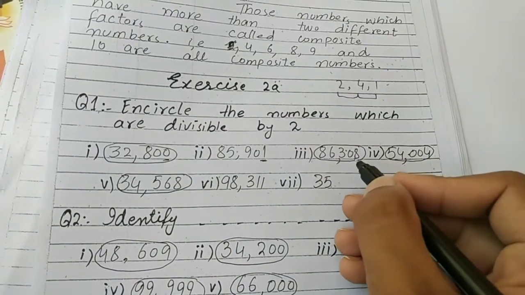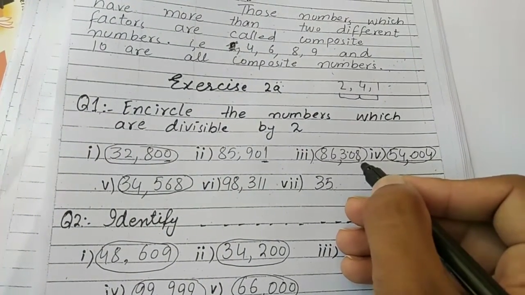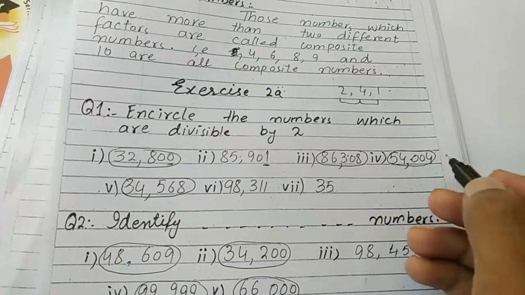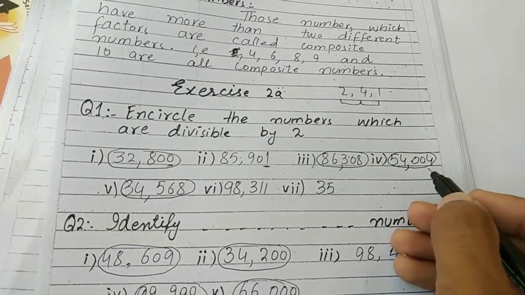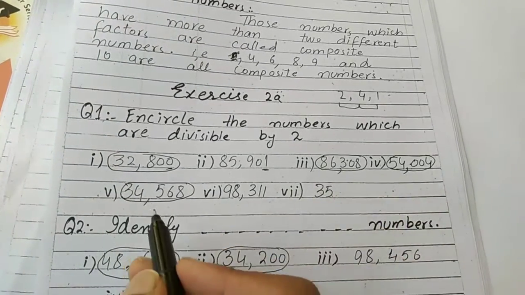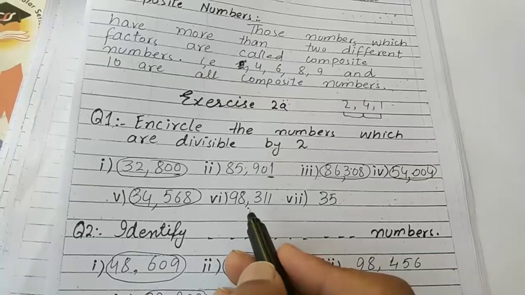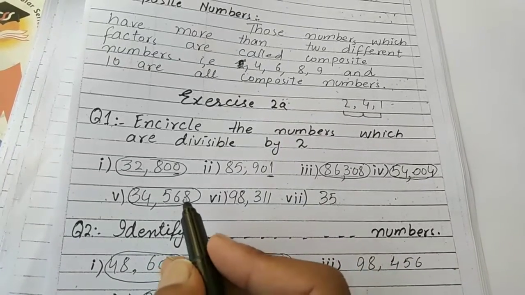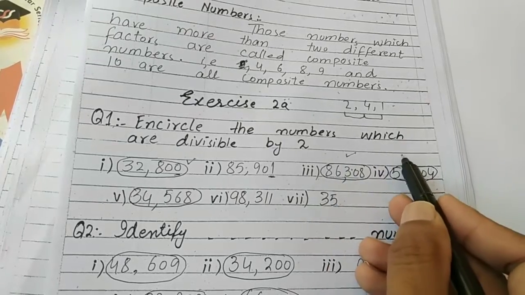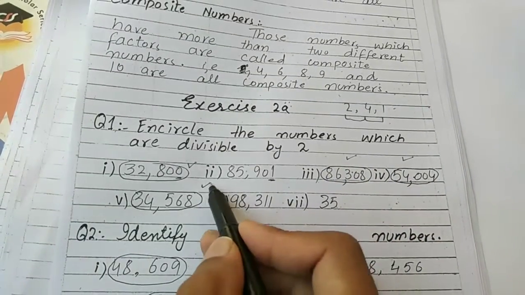Next part, the digit at the one's place is 8, so it is divisible by 2, as 2 fours are 8, so we circle it. Next part, the digit at the one's place is 4, so it is also divisible by 2. Same for parts 5, 6 and 7. So the numbers divisible by 2 are the first part, third part, 4 and 5.